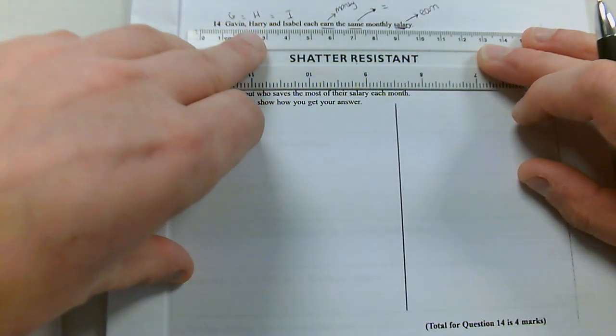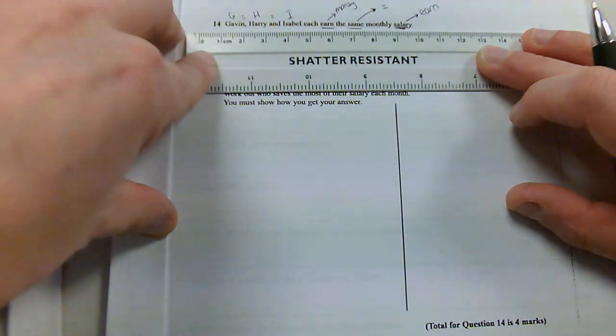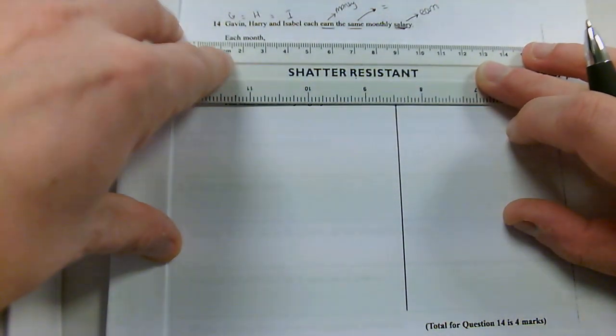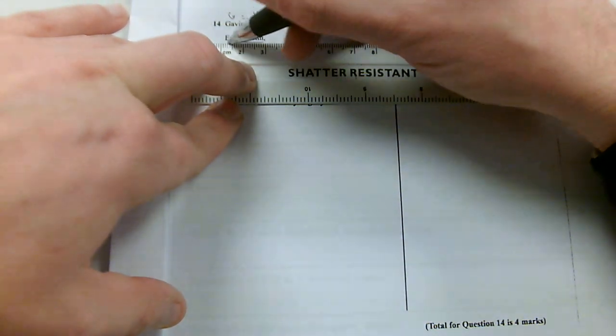It might say that Gavin earns half of what Harry does, and so on. But at this point, that's what we know from that particular line. So the next stage is "each month." Now I'm going to underline "each month."